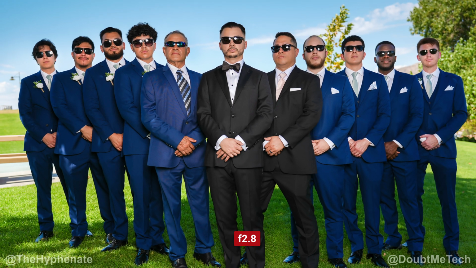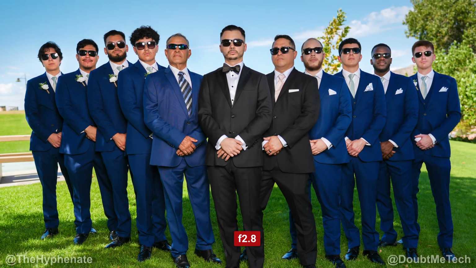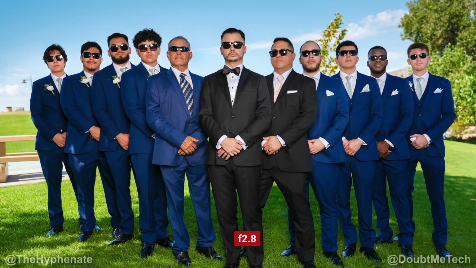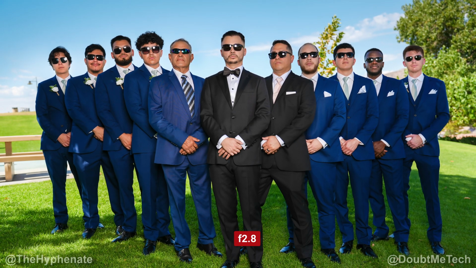If you're focusing on a face in a certain row, even then you'll still have some blur in whatever faces are not at the same row that you focused on. However, it won't be as noticeable.